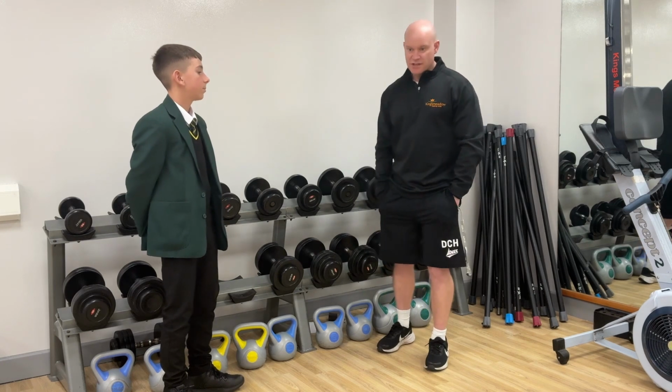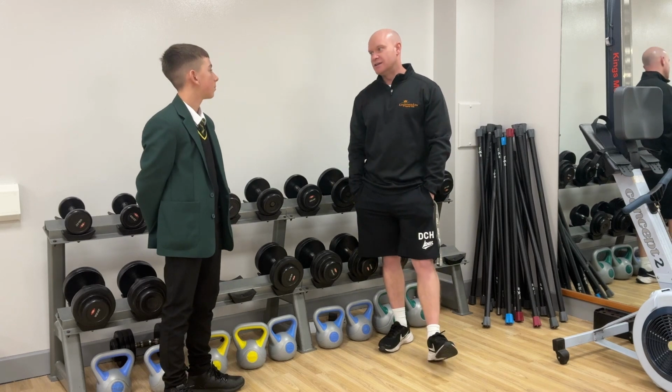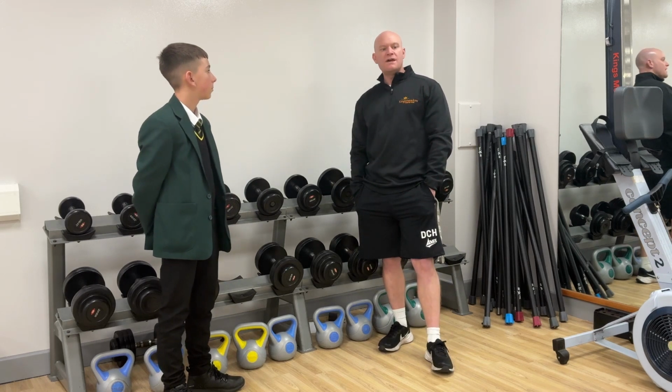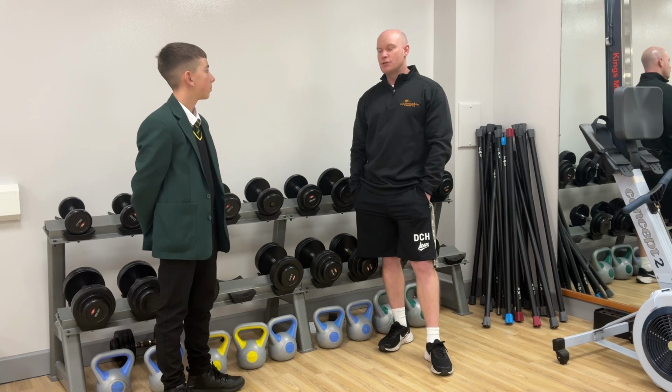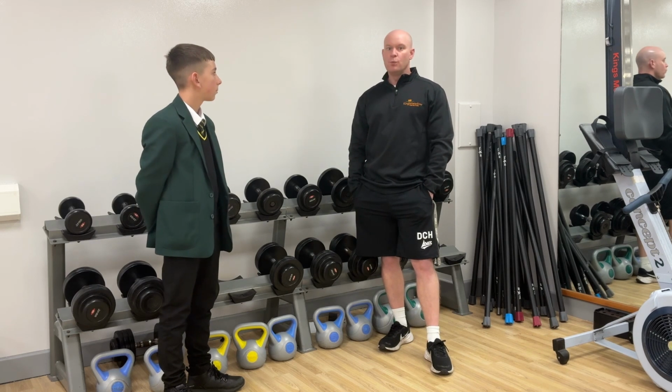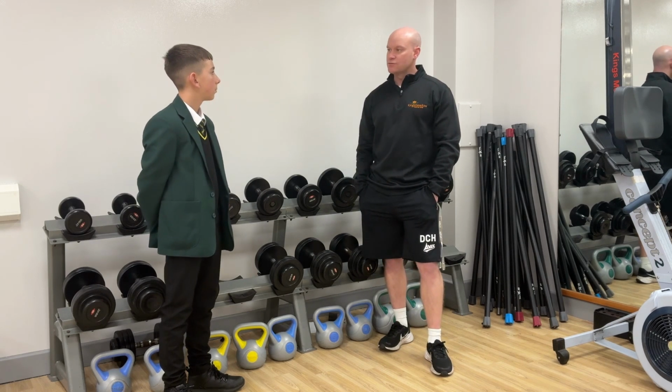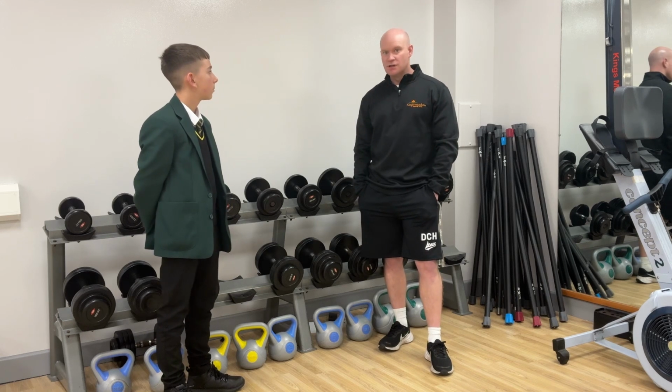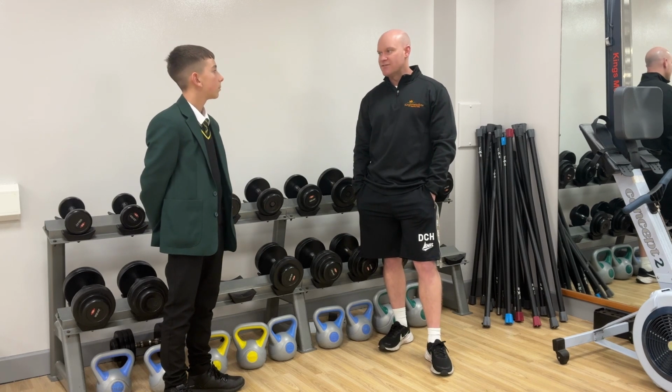So yeah, sports studies, it is an OCR course and it's called a Cambridge National. The way that it is split up, it's split up into three main components. Component one, the first one, is 40% of your final grade, and that is the exam component. Obviously you sit that exam at the end of year 11.